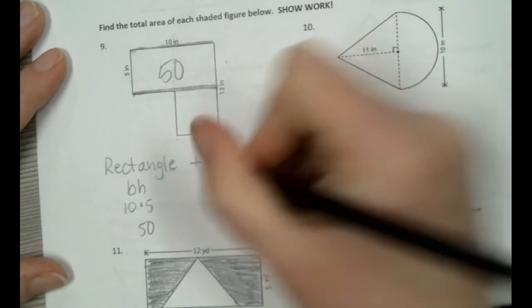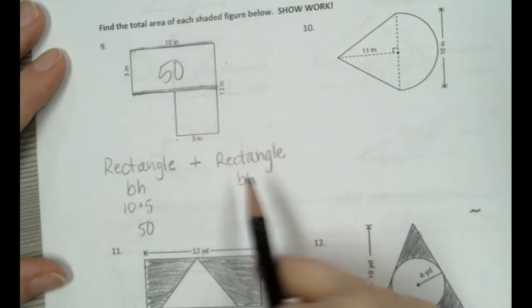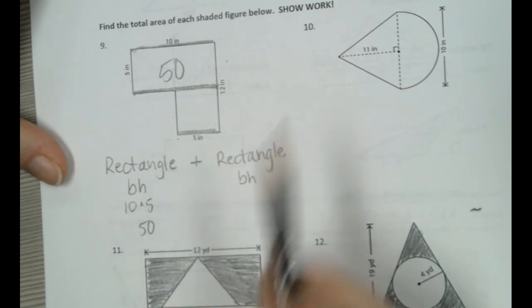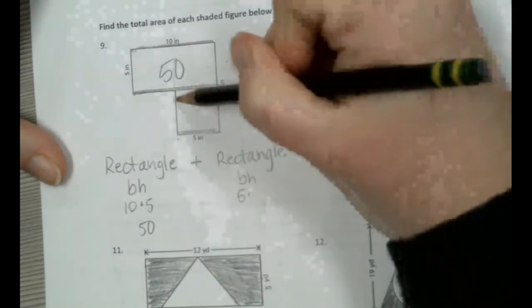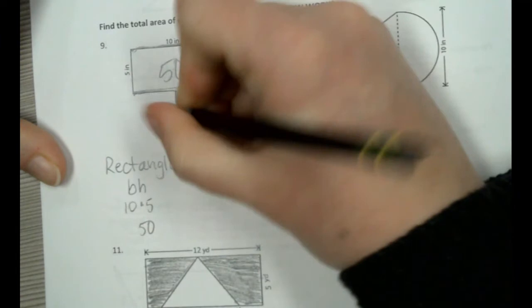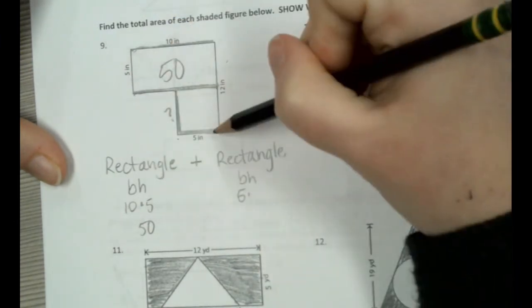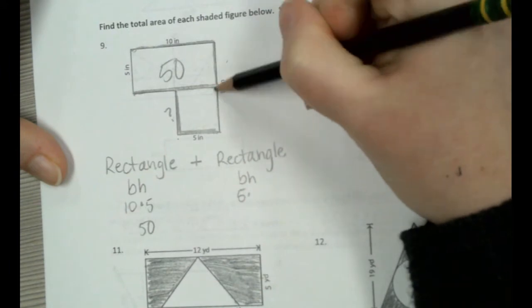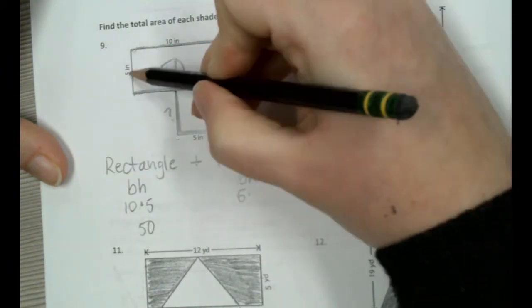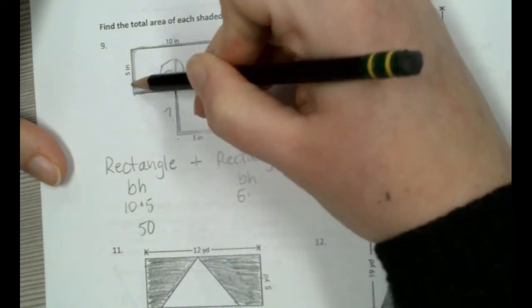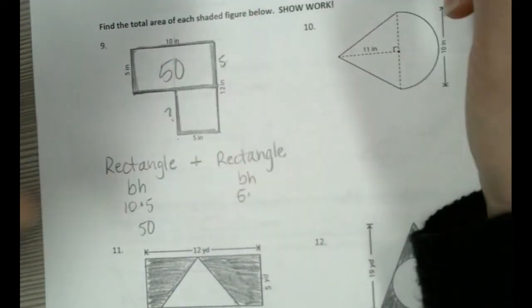Now, this one's going to be a little trickier. It's still base times height. The base is 5 because that's what this is right here. The height on this one, I need to know how long this segment is. So this one's a little tricky. If all of this is 12 and they tell me this is 5, then that means this and this are the same. So this is 5.